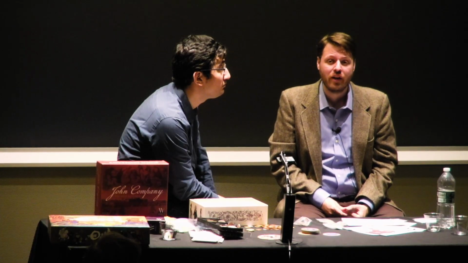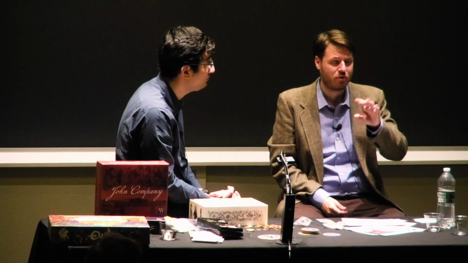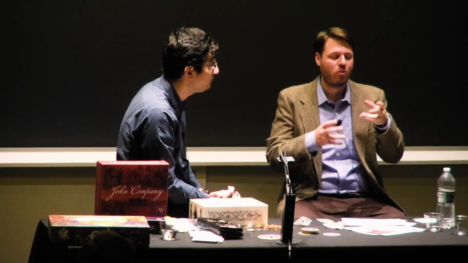Well, I'll give you an example when it comes to Molly House. So at some point in the prototyping of Molly House, we needed figurines for players. And we didn't know we needed player pieces.